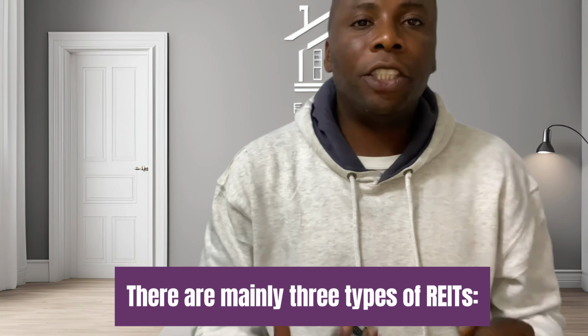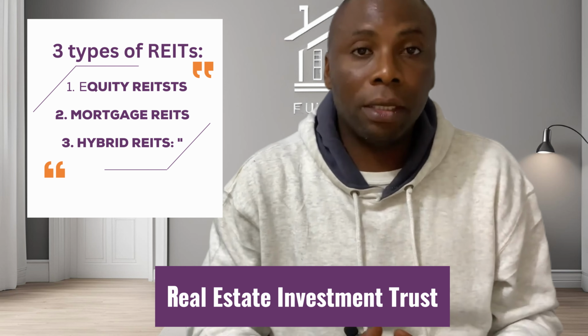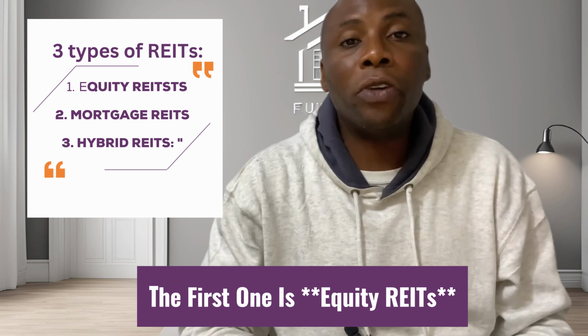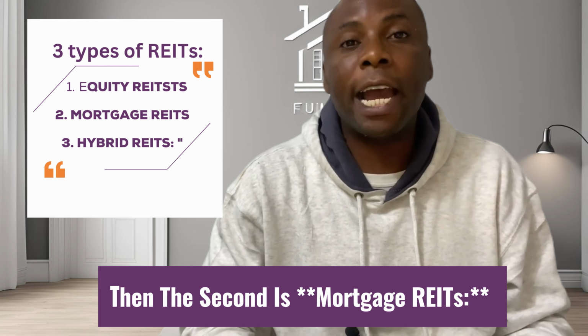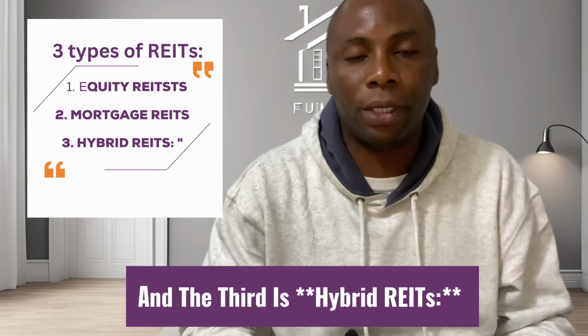There are mainly three types of REITs, real estate investment trusts. The first one is equity REITs, then the second is mortgage REITs, and the third is hybrid REITs.